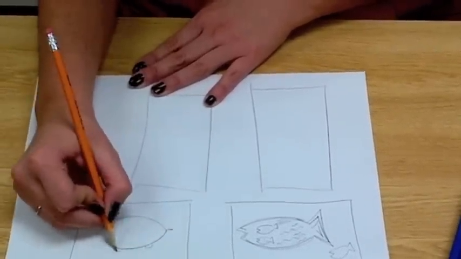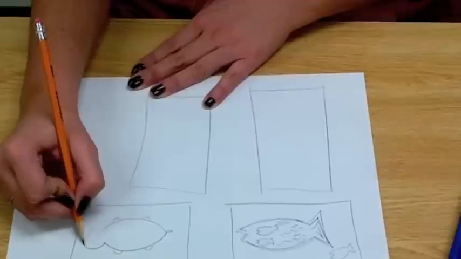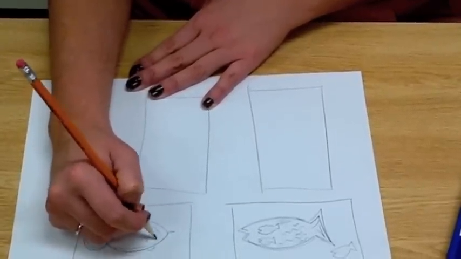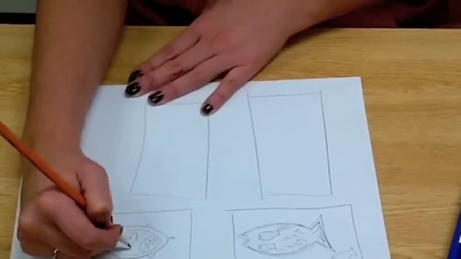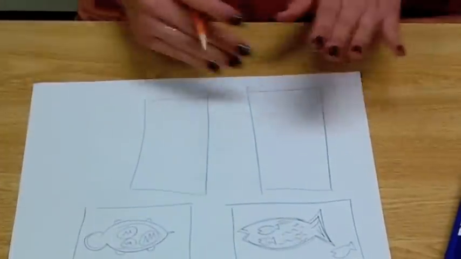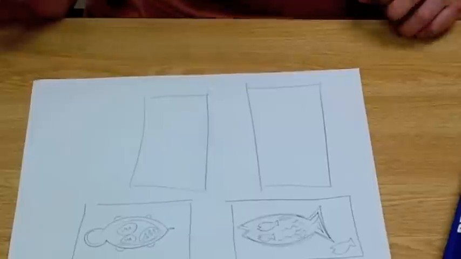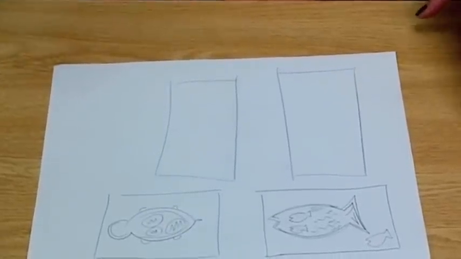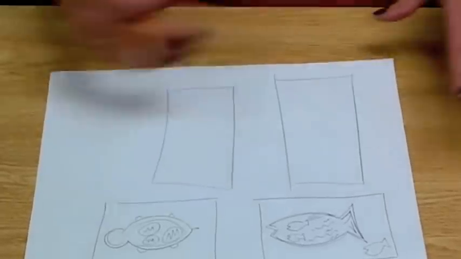Turtle tail. Again, they're not very illustrative. They're just very quick, showing different things. And then they'll continue on to do 6 in total. Again, it should take no longer than 20 minutes to do them all.